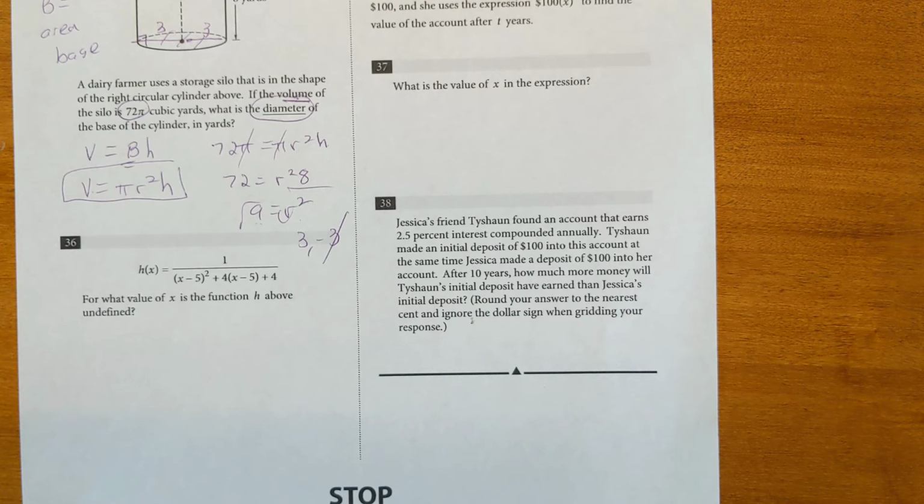For what value of x is the function h above undefined?